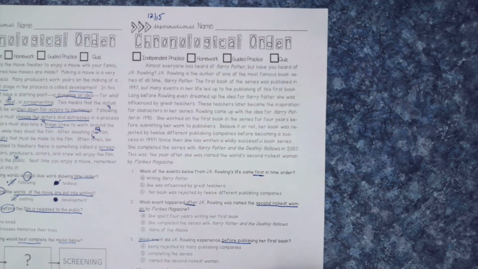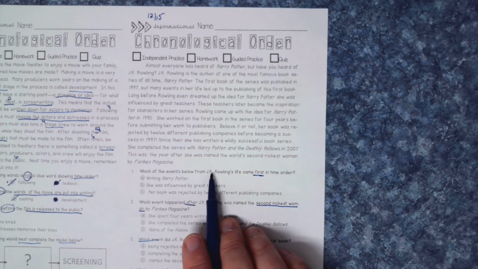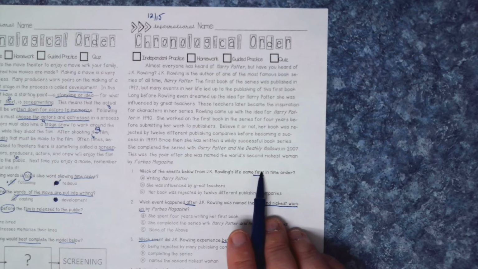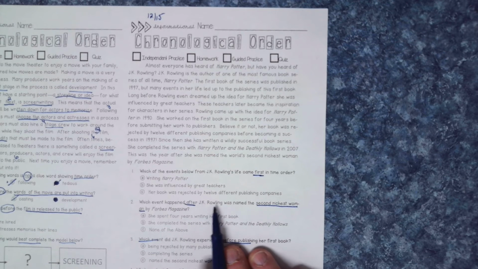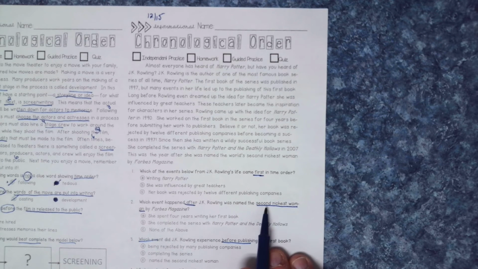All right, so which of the events below from J.K. Rowling's life came first? That's going to be up here towards the top. Which event happened after J.K. Rowling was named the second richest woman by Forbes magazine? Okay, so I need to make sure I pay attention to where it talks about that. Which event did J.K. Rowling experience before publishing? So I need to make sure about when it mentions publishing in the text, and then what can be inferred.